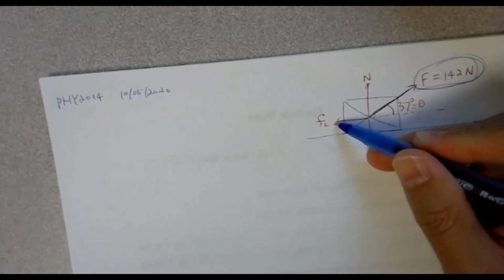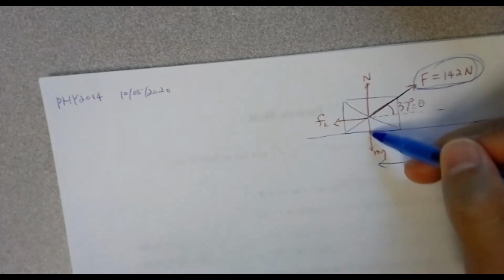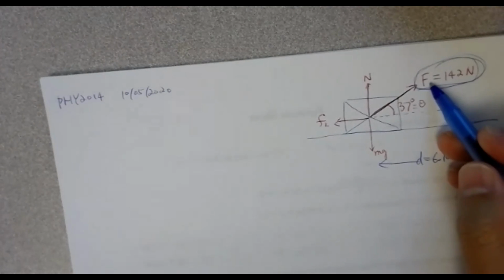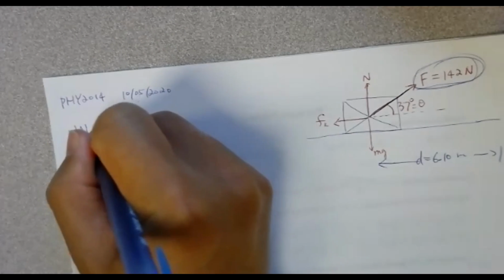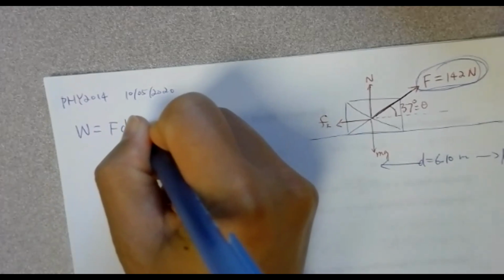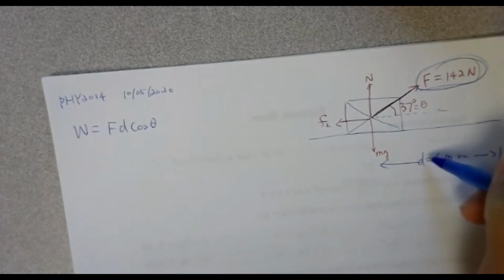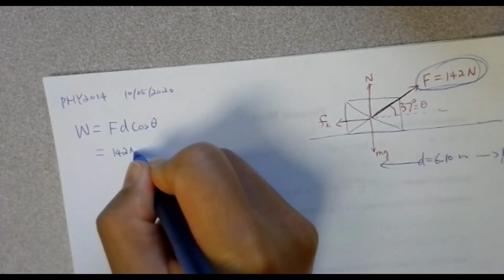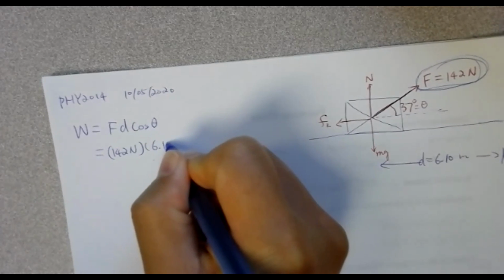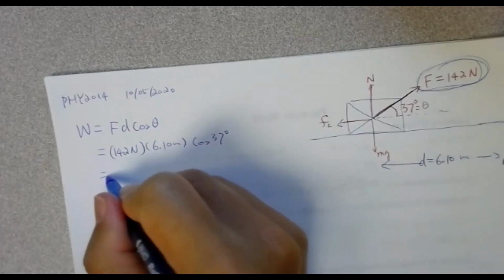Now for the rest, there will be friction force on the crate in that direction, normal force upward, weight downward. But we don't have to care about them. We just need to find the work done by this force over here. So then you can write W equals F D cosine of theta, because this is a horizontal direction. The crate will move in that direction. So then you simply will be just plugging numbers in. Make sure you take cosine instead of sine.